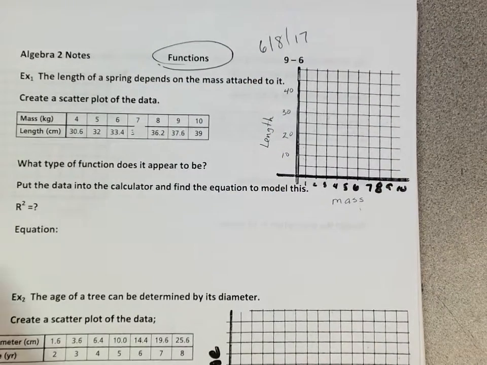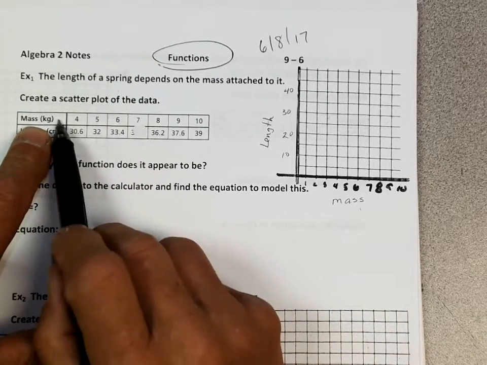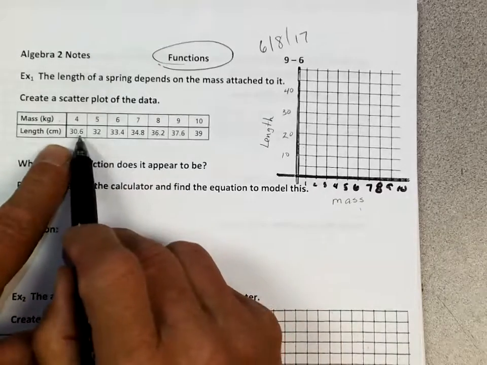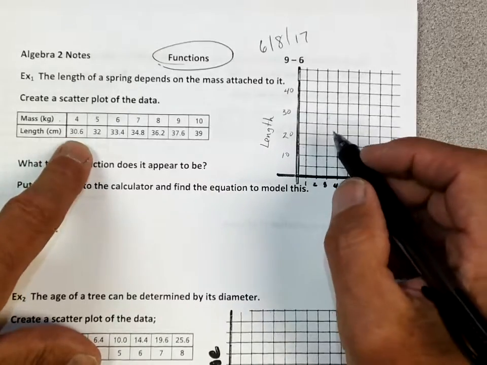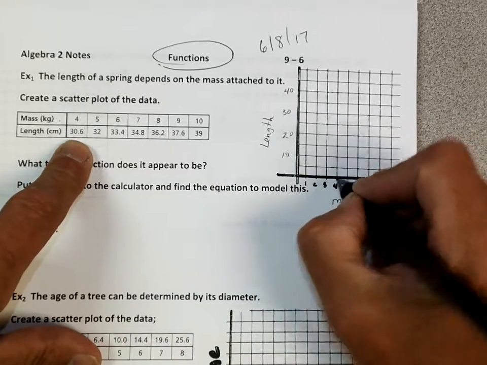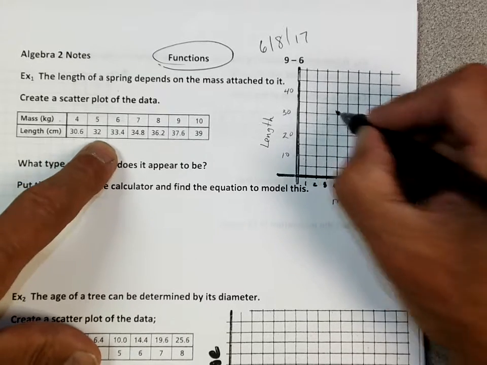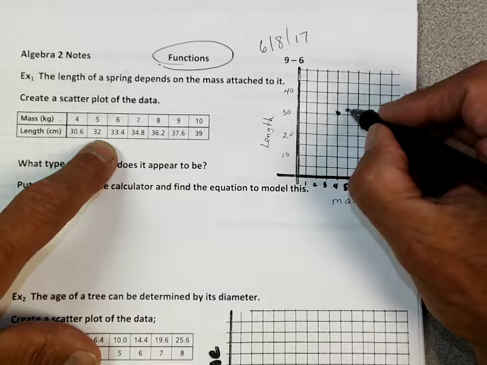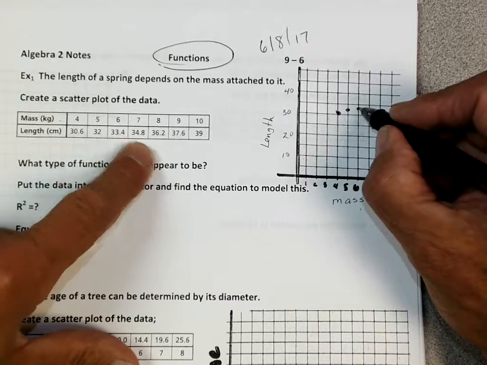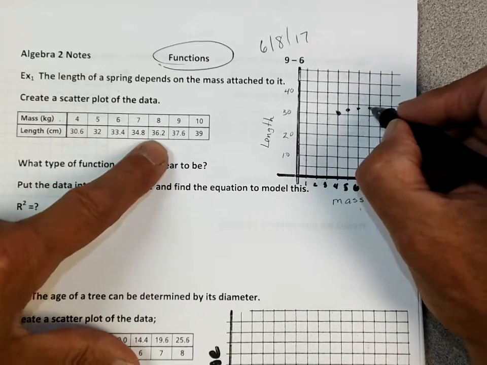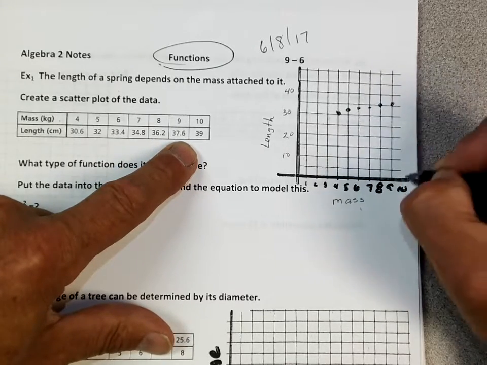Okay, so first of all, let's graph this. I've tried to help us out, so make a scatter plot. It's a spring. Here's the weight of the spring, and here's how long it will be stretched on the different weights, okay? So we've got a scatter plot of 4 and about 30.6, 5 and about 32, 6 and about 33, 7 about 34 point something, 8 and about 36, 9 and about 37, and 10 about 39.